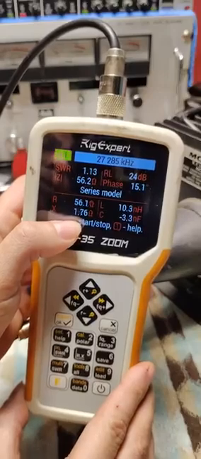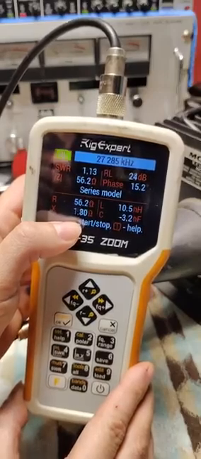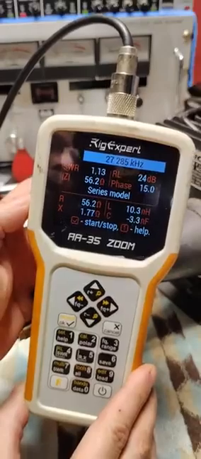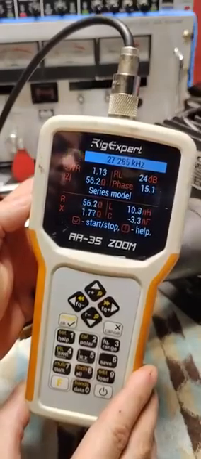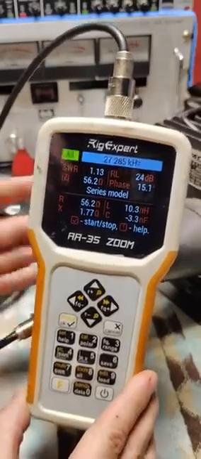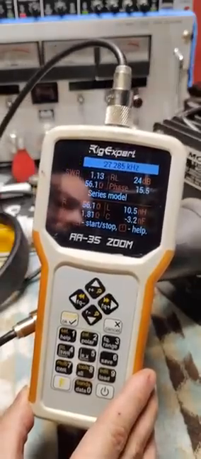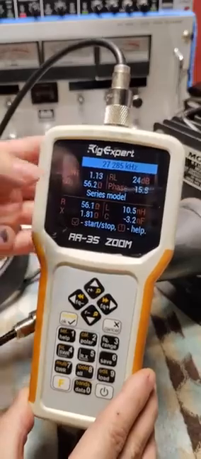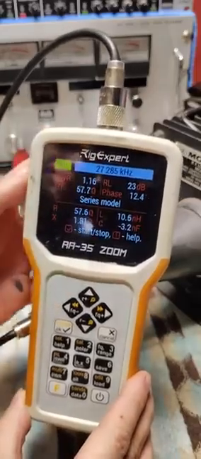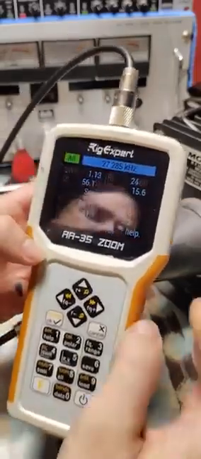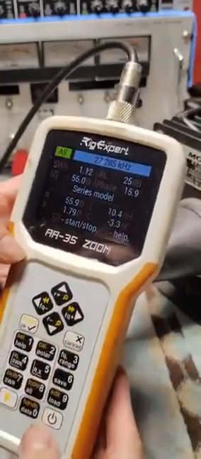Our phase angle's running about 15 degrees. So there you go. That's what this dummy load checks out with this, somewhere around 6 feet of coax, just stabbing at it there. We're on channel 28. I'm not going to worry about changing the frequency really.